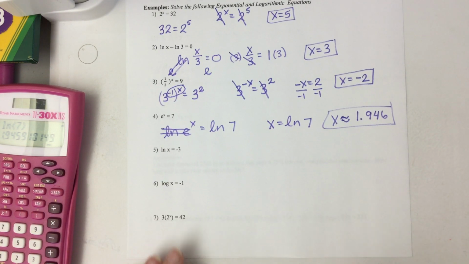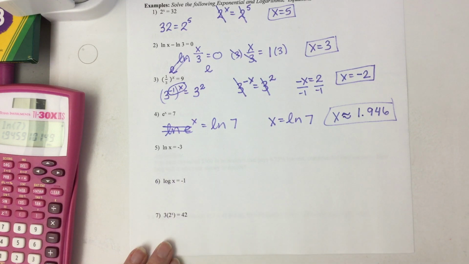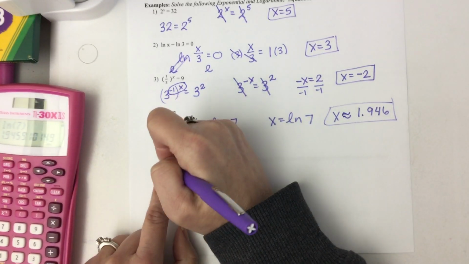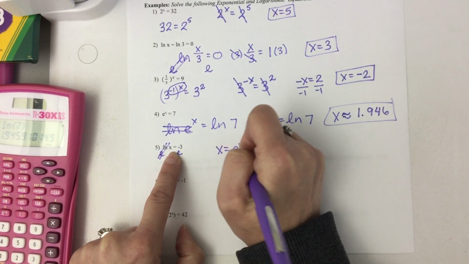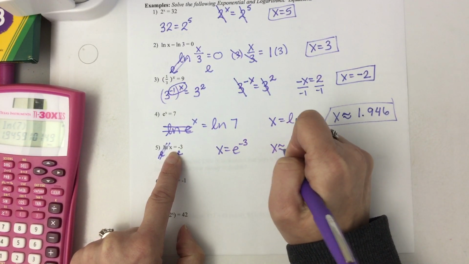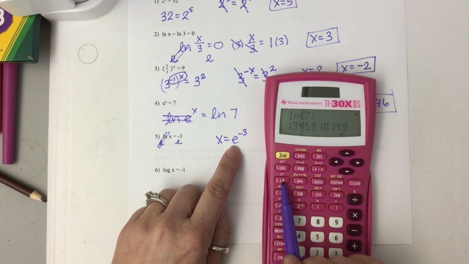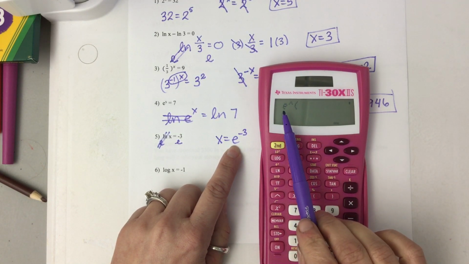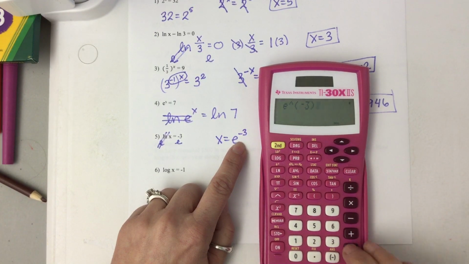Okay, the next one. If I'm trying to cancel a natural log, you need an e. So if I take both sides to a base of e, the e and natural log cancel. x equals e to the negative 3 power. Now again, I can put this in the calculator. e is right above natural log, so you hit second, natural log. Notice that it automatically tells you that e is a base. e is to the power of something. For us, that something happens to be negative 3.